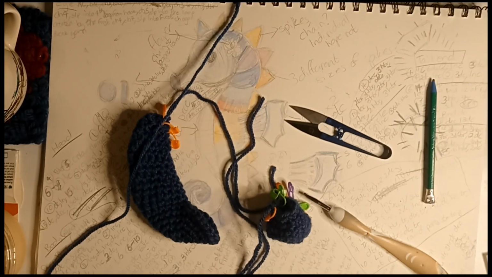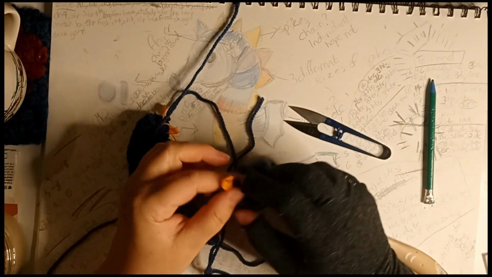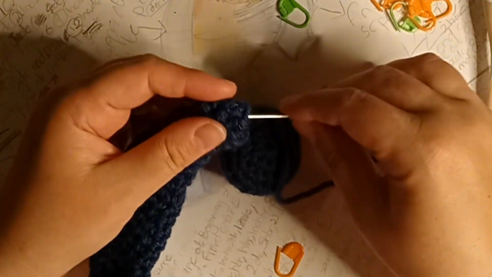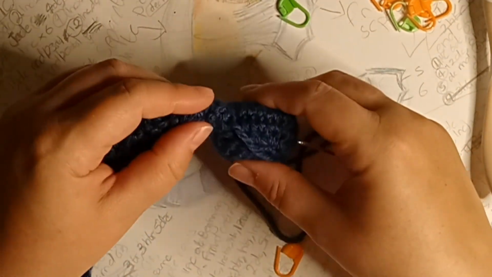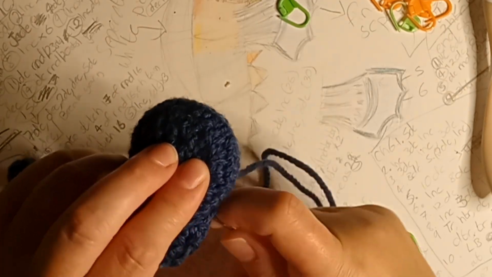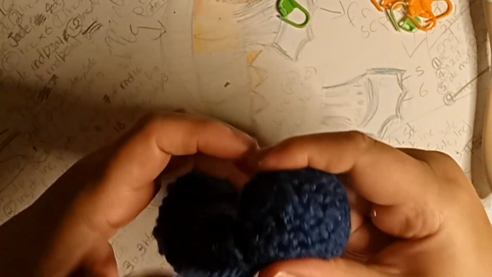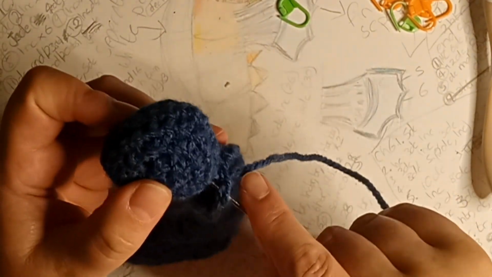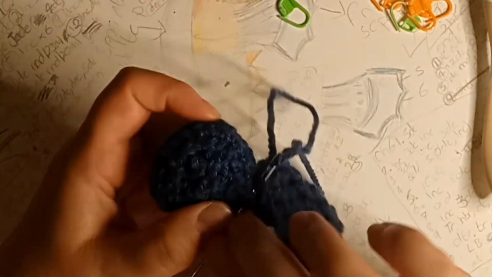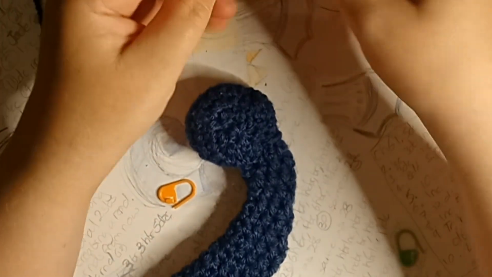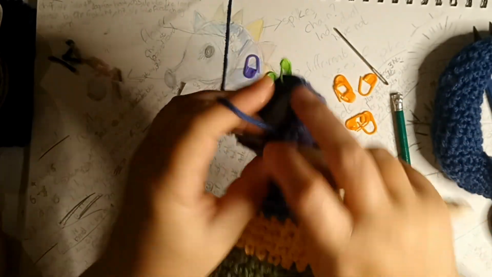So this was a complete circle, or circle-ish shape, that was stuffed and then attached directly onto the end of the seahorse's tail. This section of the tail has still been worked separately from the circle piece that was made.